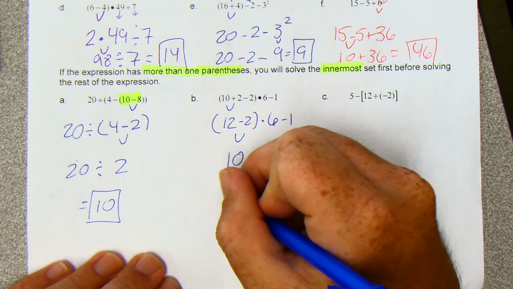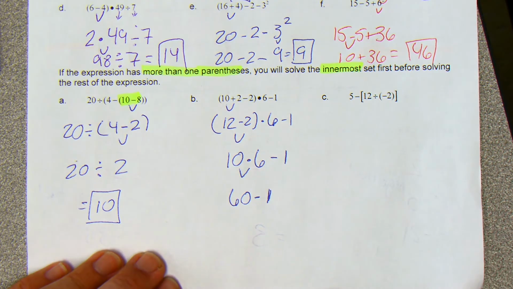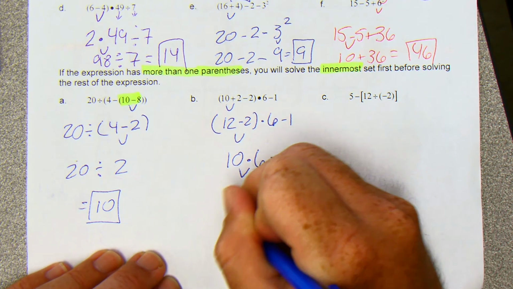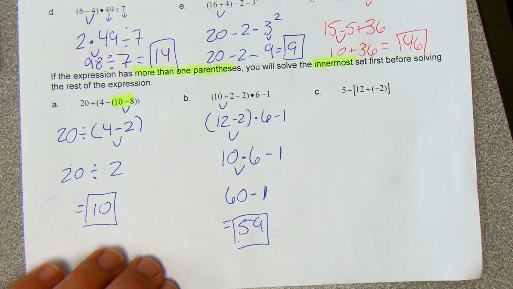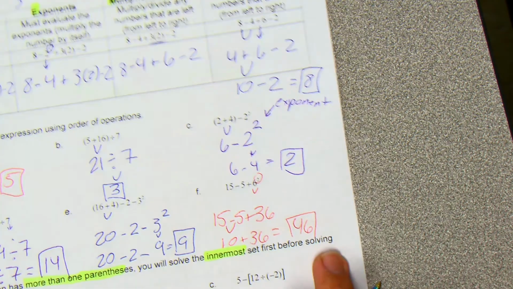10 times 6 is 60. Bring down my minus, bring down my 1. All that's left is addition and subtraction. In this case, it's subtraction. So 60 minus 1 is 59. And that's the final answer to that equation.